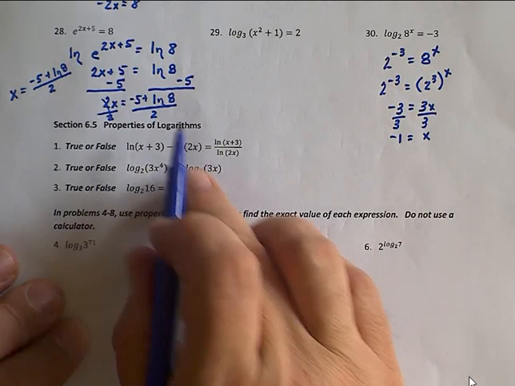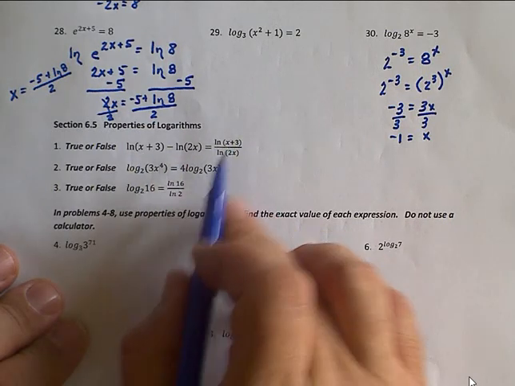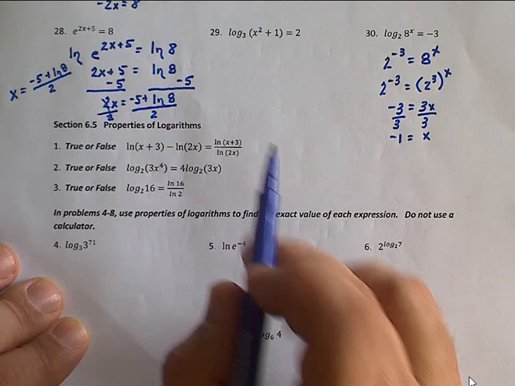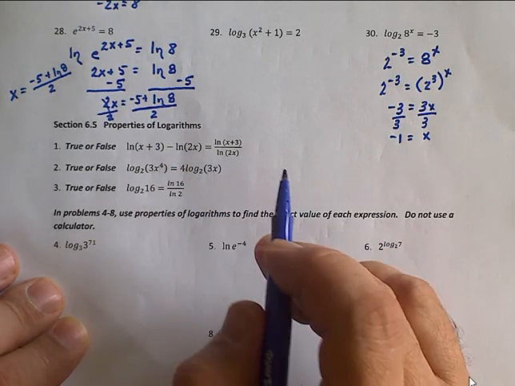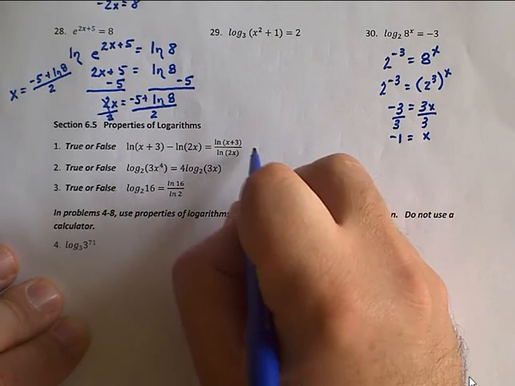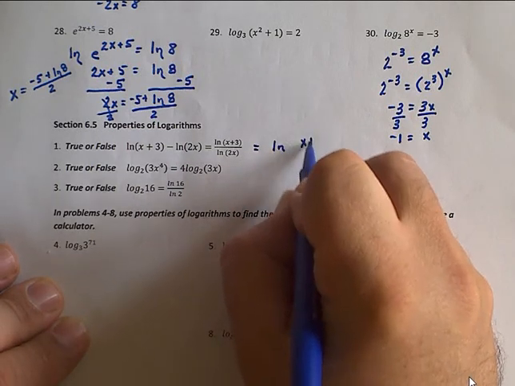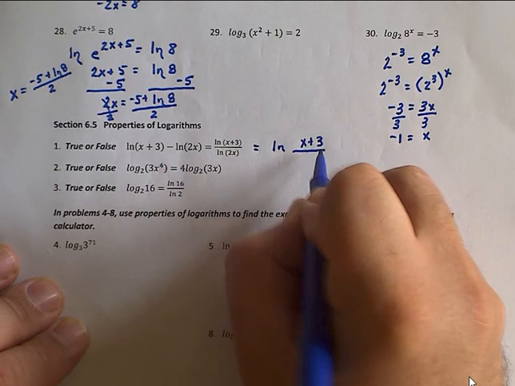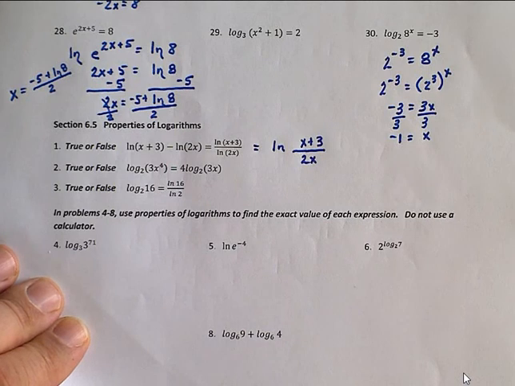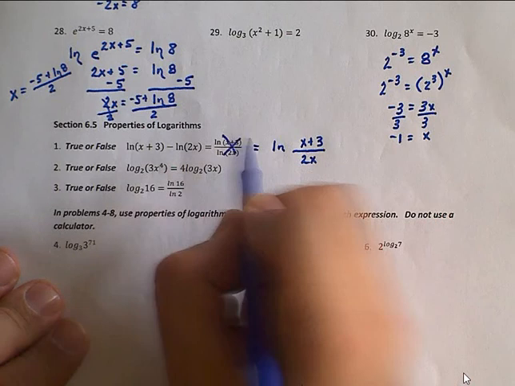So they changed it to a division problem. They put the first on top and the second on the bottom. Okay, but there's a problem with this because notice they still left both natural logs in there. If they would have put that natural log out in front and used it only once, the problem would be correct. Okay, but in this form as it is, this one is not correct, so I would answer false.